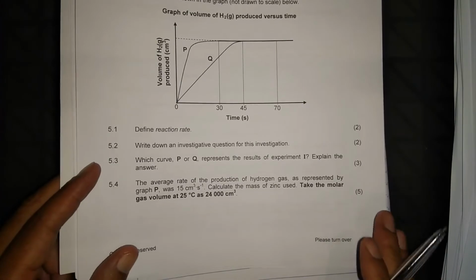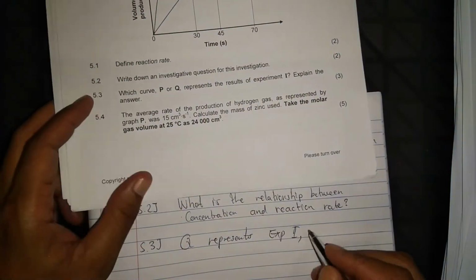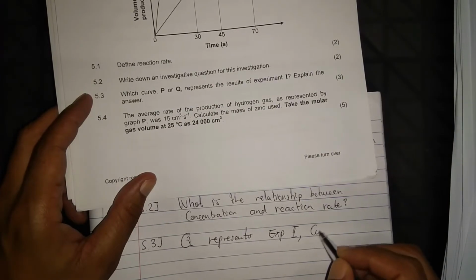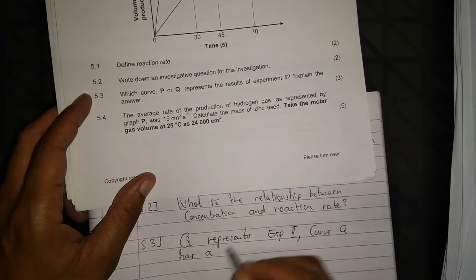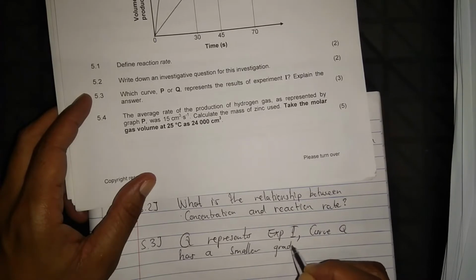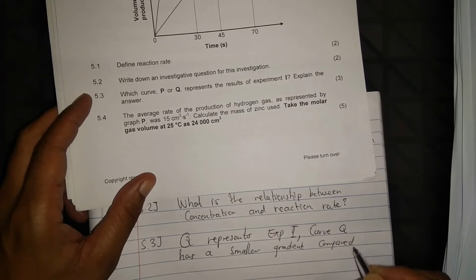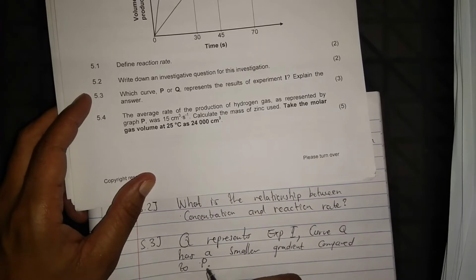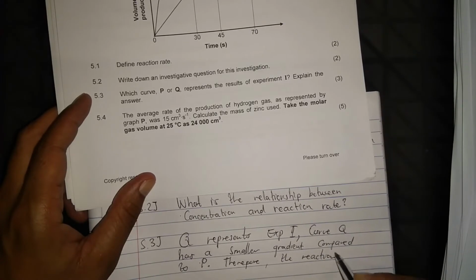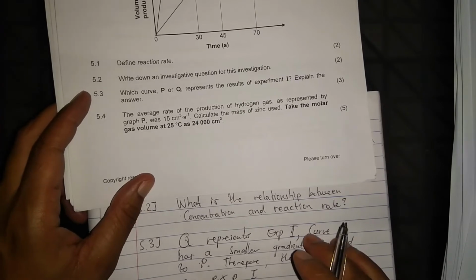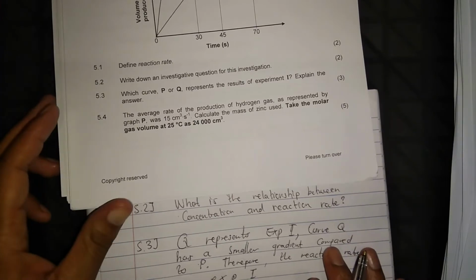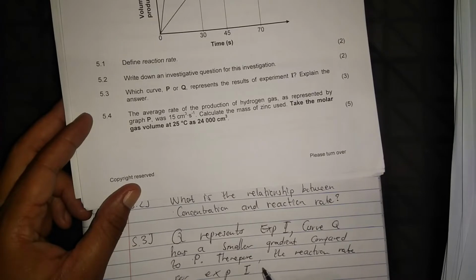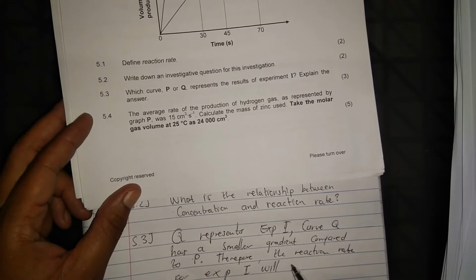But we must explain the answer. So we can say curve Q has a smaller gradient compared to P. Therefore the reaction rate for experiment 1 will be less.